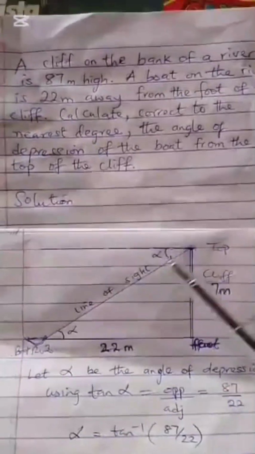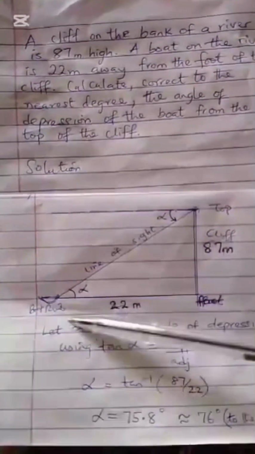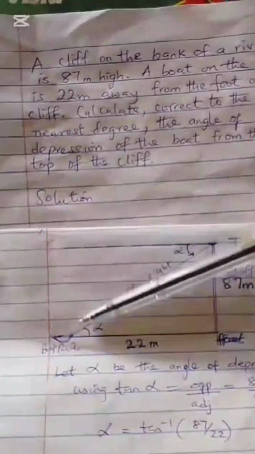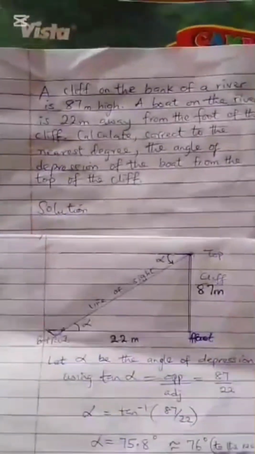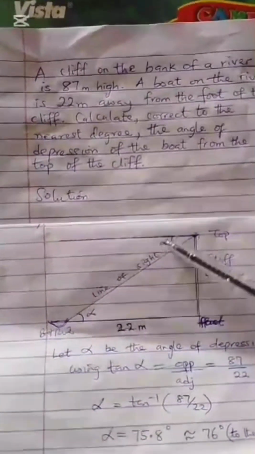It's coming down, so you can symbolize it by alpha. All right, so we have this angle of depression. I've symbolized it with alpha, you could use any other symbol.